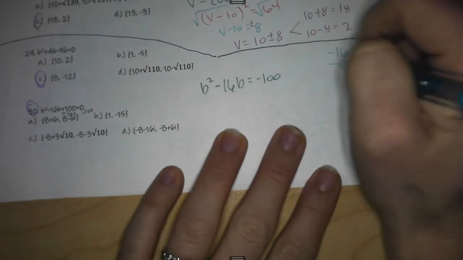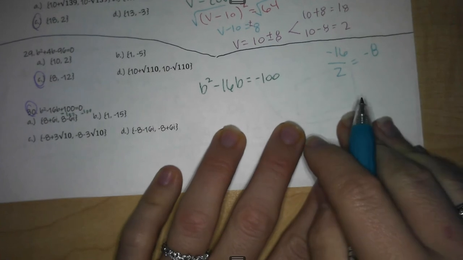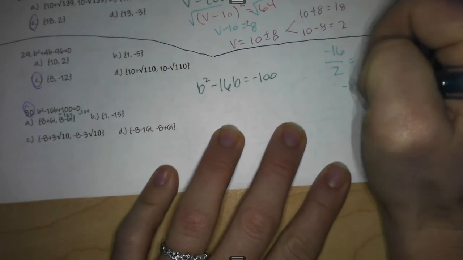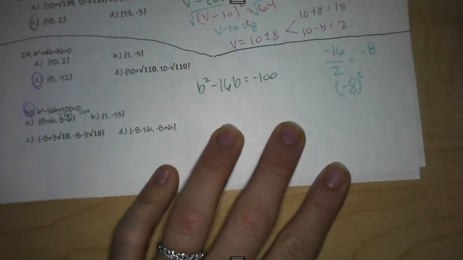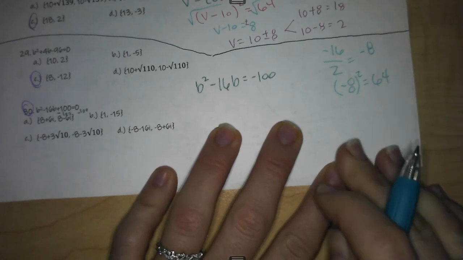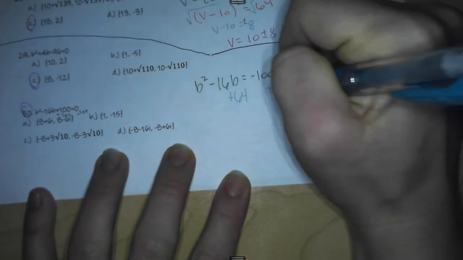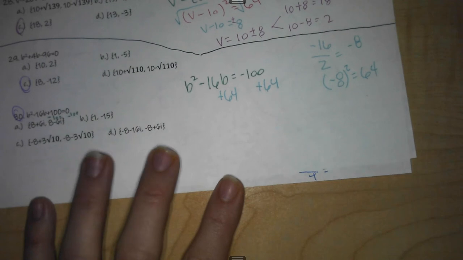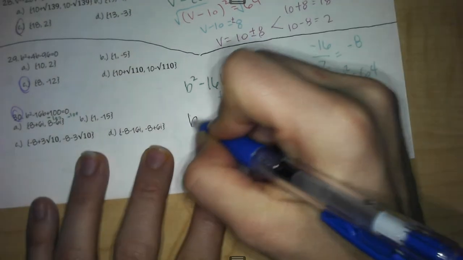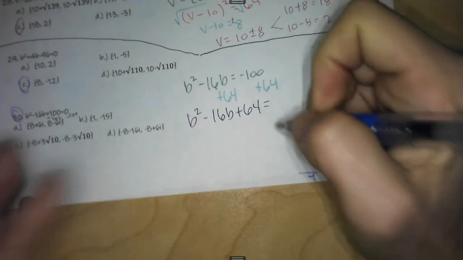Let's divide that by 2. Gives me negative 8. I'm going to take negative 8 squared. That gives me 64. Now I'm going to add that to both sides. Plus 64, plus 64. So now we have b squared minus 16b plus 64.